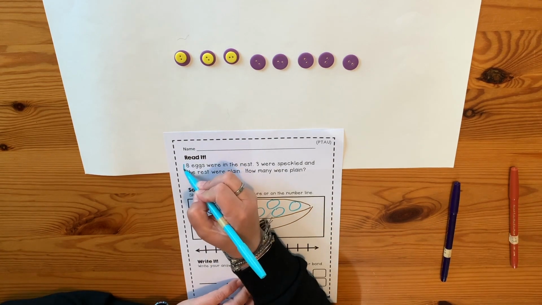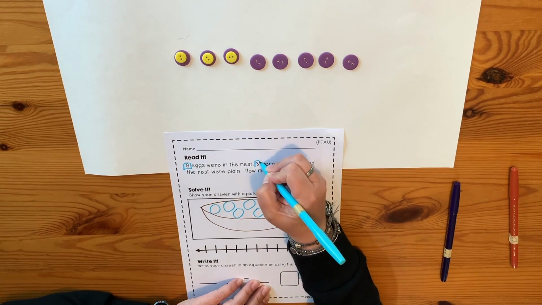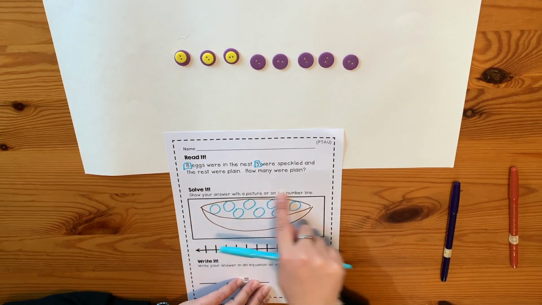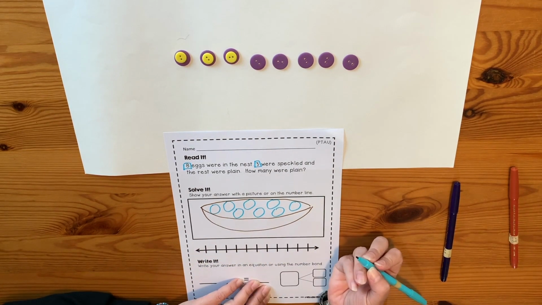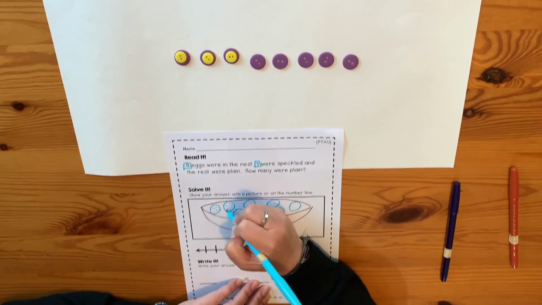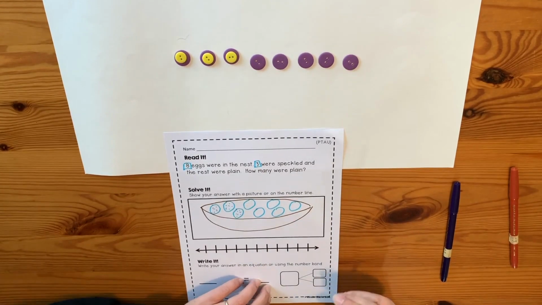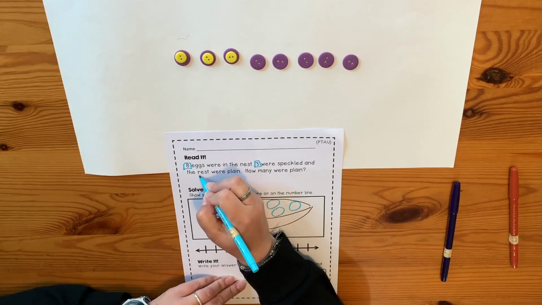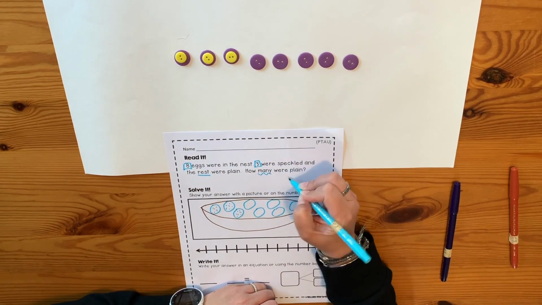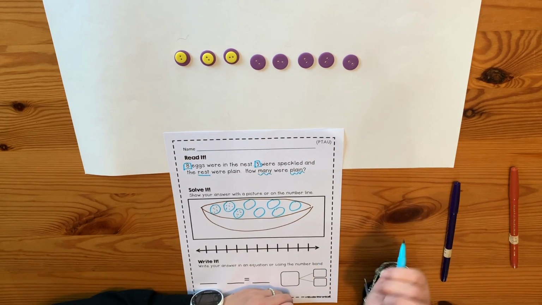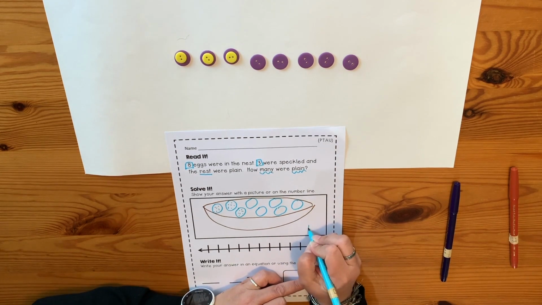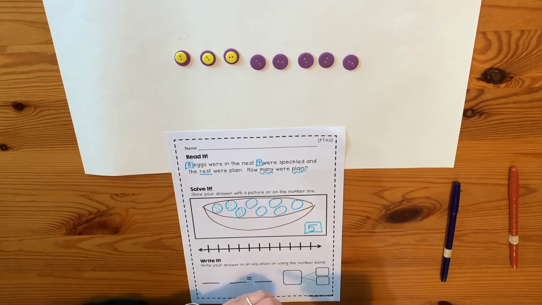Now of those 8 eggs, 3 of them were speckled. It doesn't say there were 3 more. It just says 3 of these 8 were speckled. So I'm going to go back and add little speckles to 3 of those eggs. 1, 2, 3. All right, so those are my speckled ones. And the rest were plain. They want to know how many were plain. So again, I'm going to do a touch and count. 1, 2, 3, 4, 5. So 5 plain eggs. That's my answer.